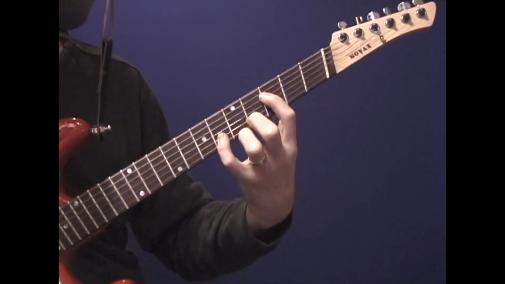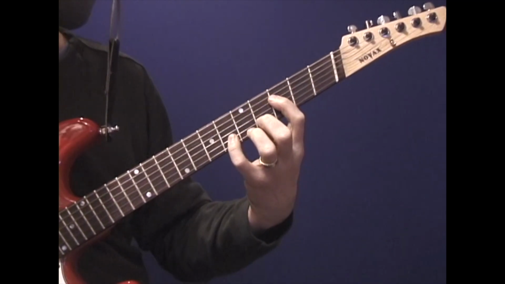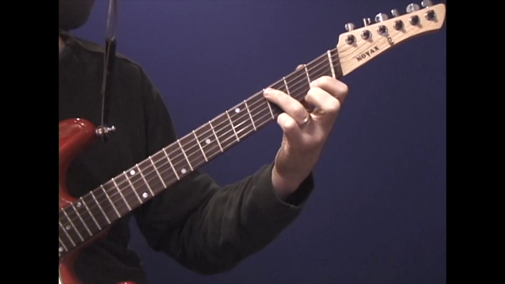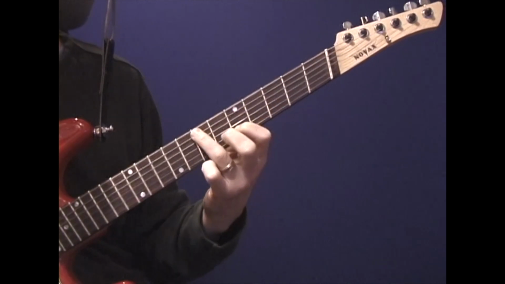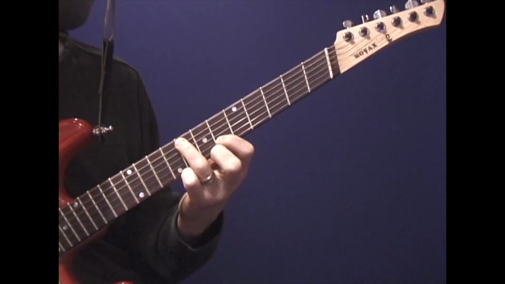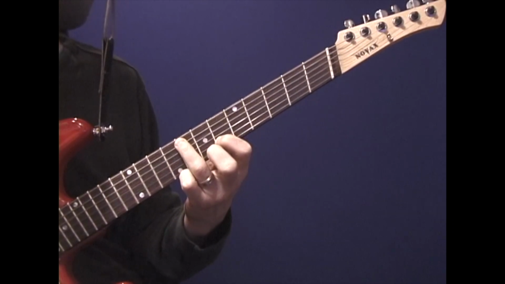D, E, F, but the D form. Next, C moved up 2 frets would be Ds, and then 2 more frets is E's, 1 more fret is F. So here is F notes. Here are F notes in the C form.